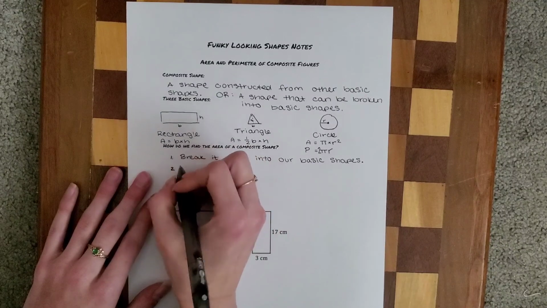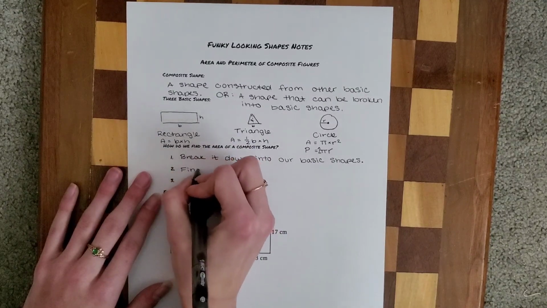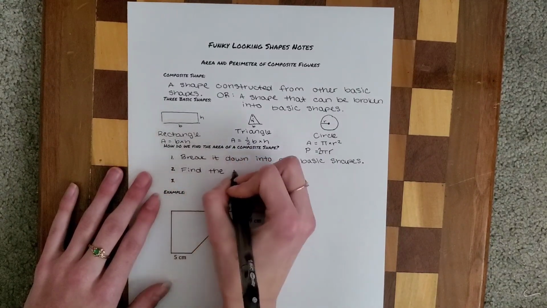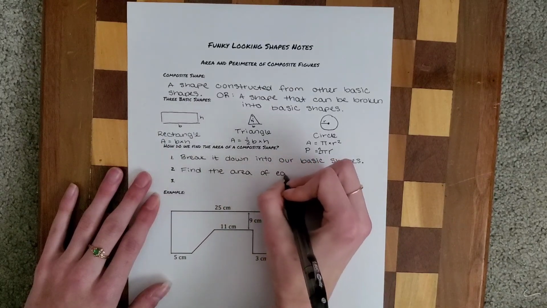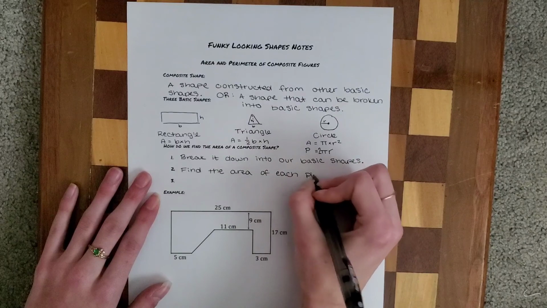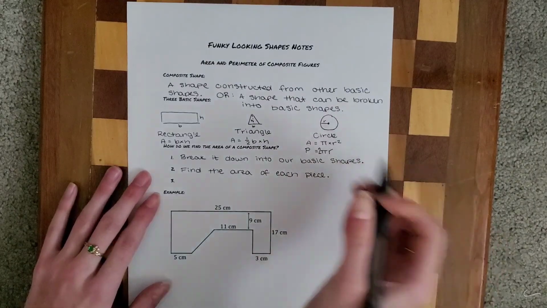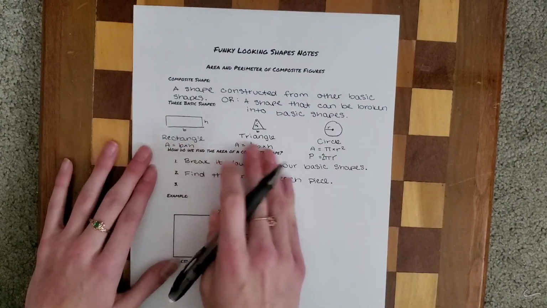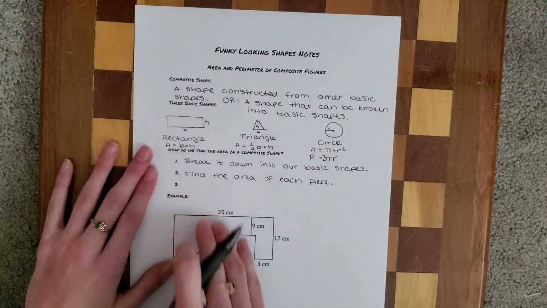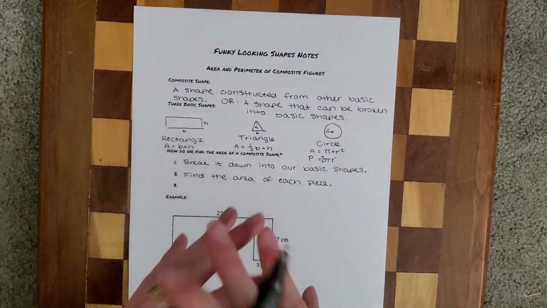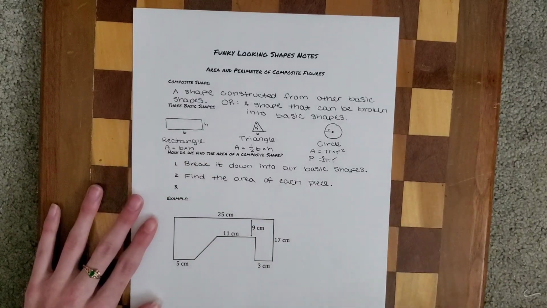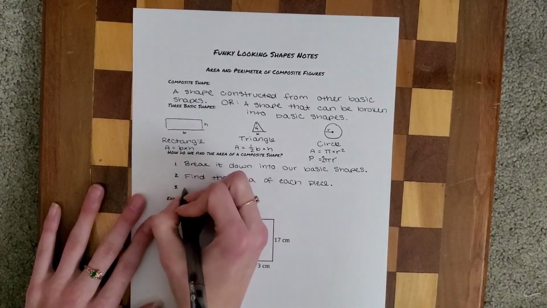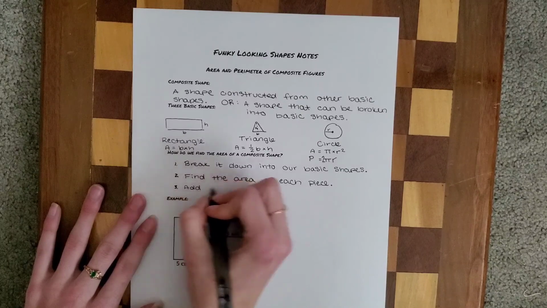After we break it down, we want to find the area of each piece. So we've broken it down into our basic shapes, and we know the formulas for our basic shapes. Now we're going to find the area of each basic shape within our big composite figure. And after we find the area of all the pieces, we're going to add up those pieces.